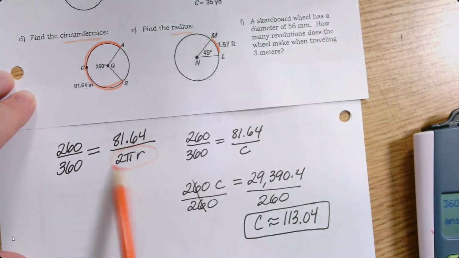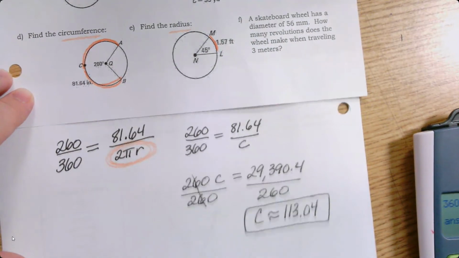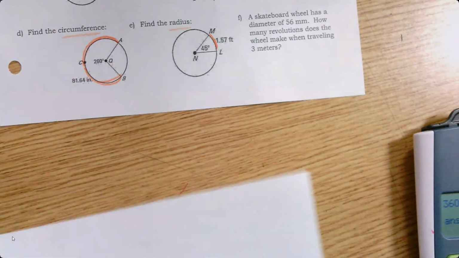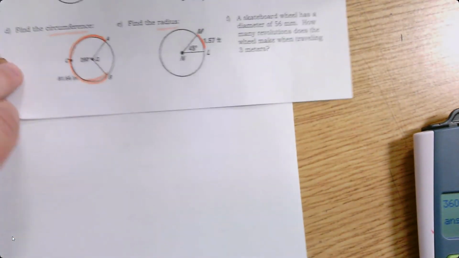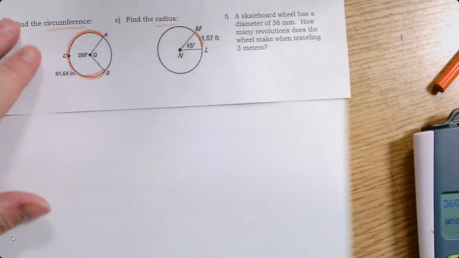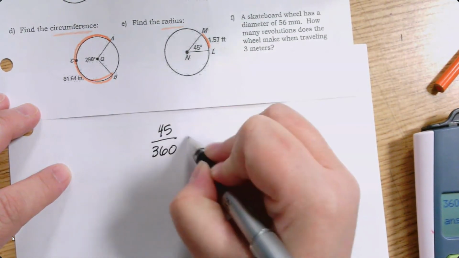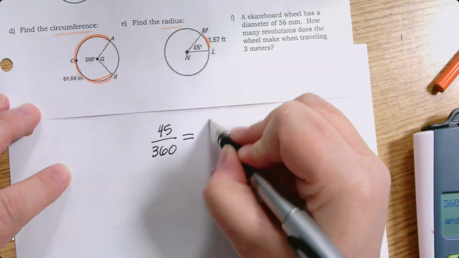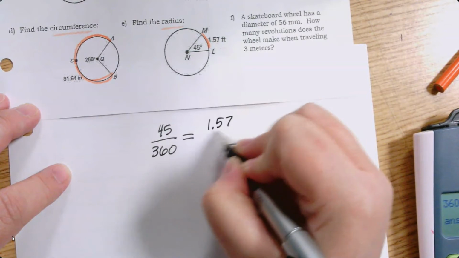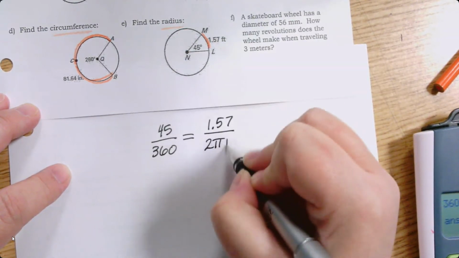So I do need to break down the circumference formula in my denominator. So in other words, I'm going to say 45 degrees out of 360 gives me this much length out of the total length.